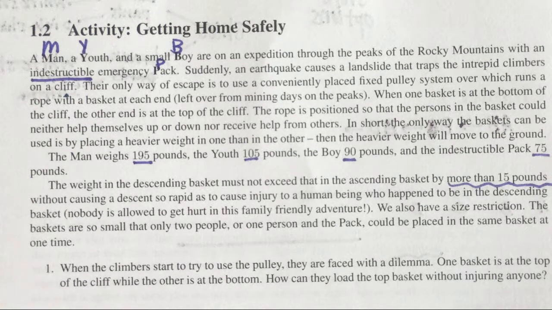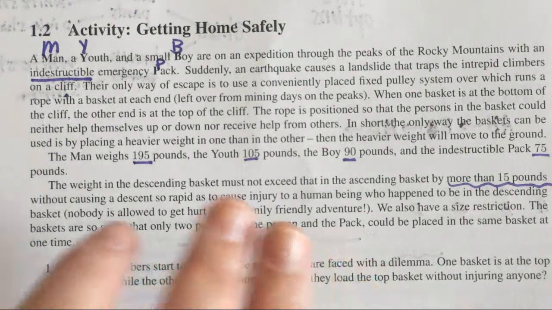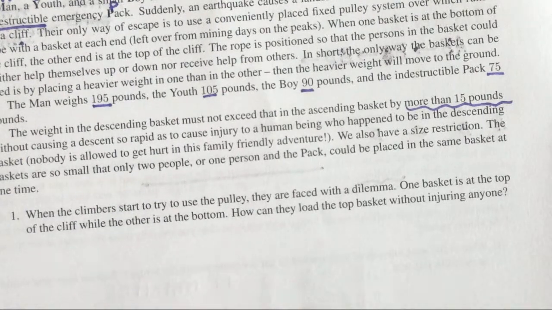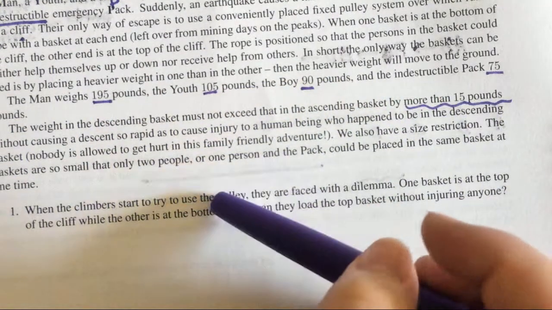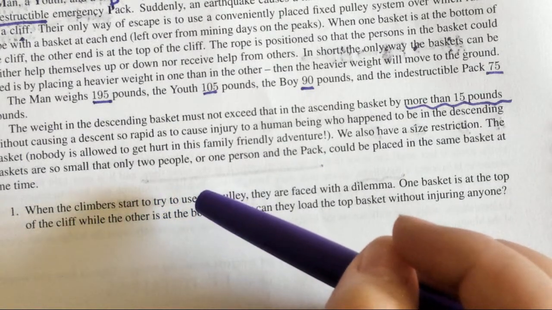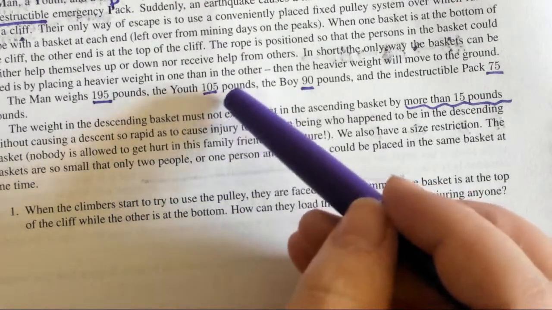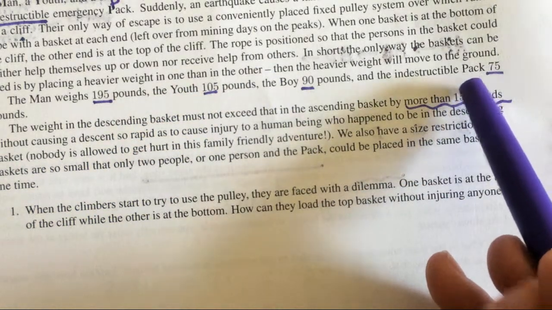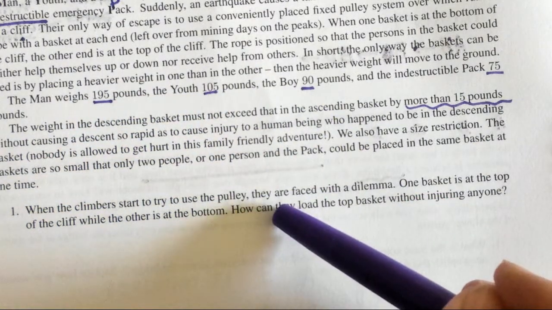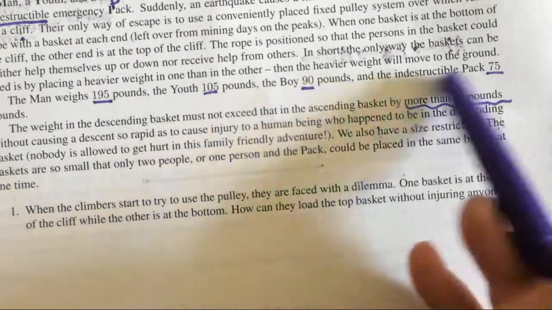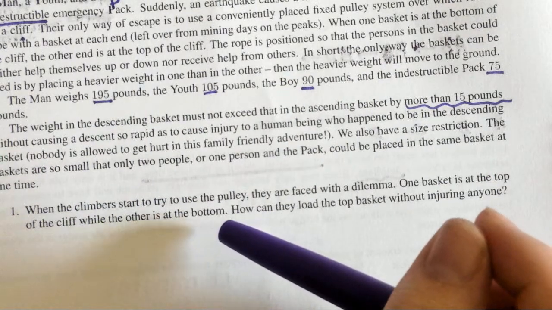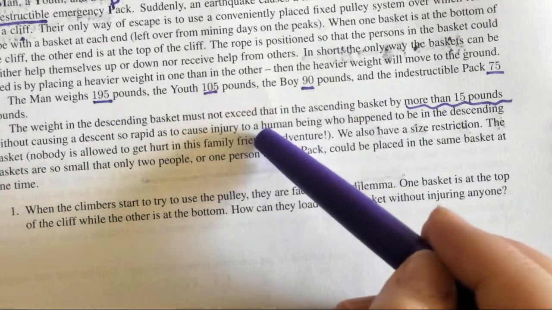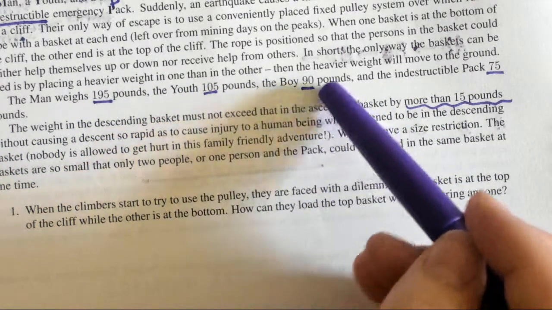So I'm going to show you a picture of how I might draw it out. But first, before I do that, let's look at those weights. Whose weight really concerns us out of the 4 weights? Man. Why is his weight so concerning? He's the heaviest. And if you add youth and pack, are you heavier than the man? No. If you add youth and boy, are you heavier than the man? If you add boy and pack, are you heavier than the man? No. There's no way to be heavier than the man unless we were allowed to add youth, boy, and pack, but it said only 2 things in the basket. So there's an issue with that.